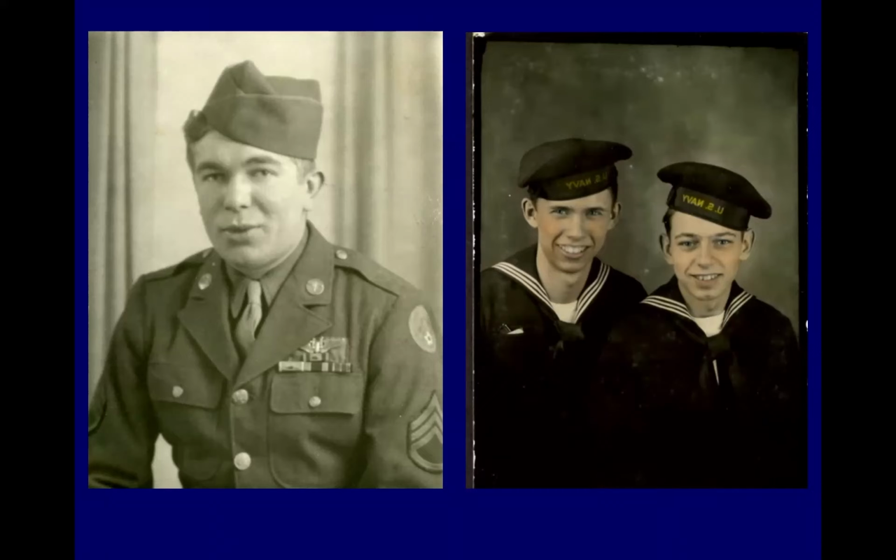Navy is backwards in the image. So if you have tintypes, you'd want to reverse them just like this. I'd want to reverse. But these are Navy uniforms in the Korean War. Look at how young these two are.